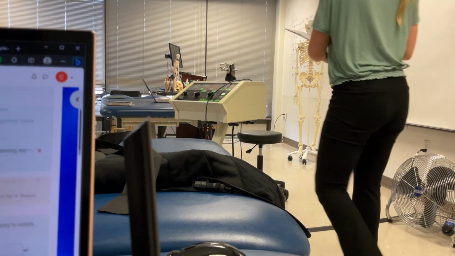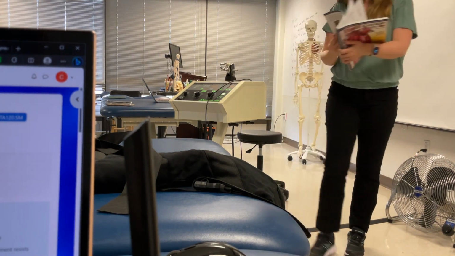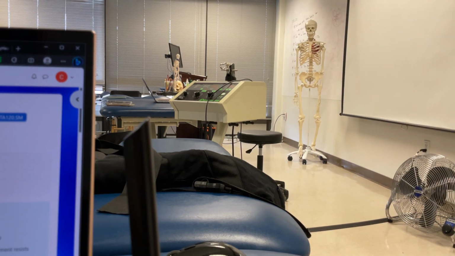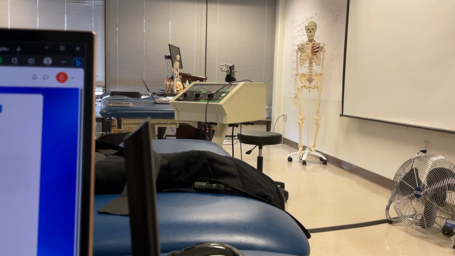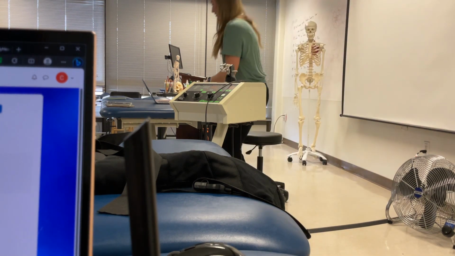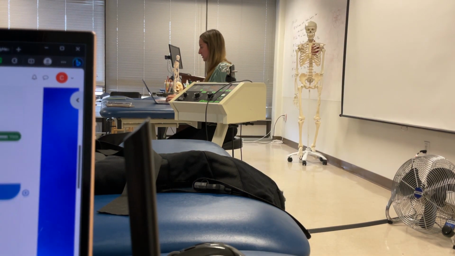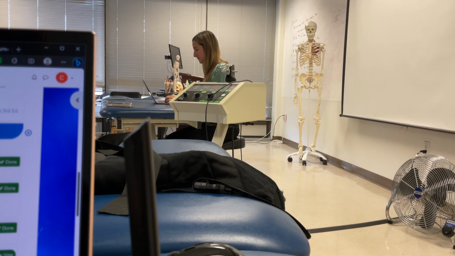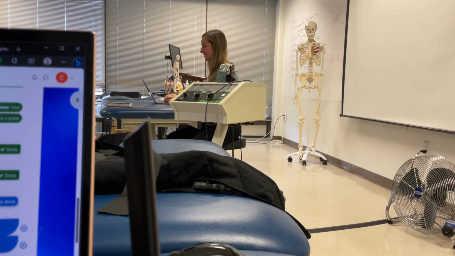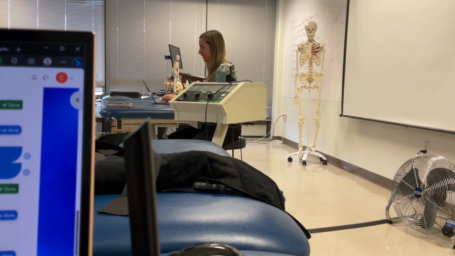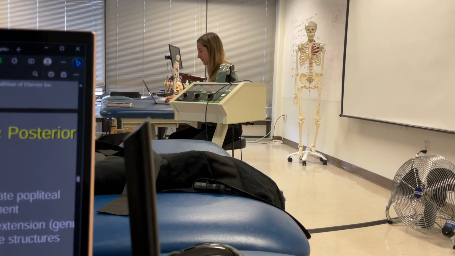No, this is just a workbook. Alright, I'll look up another source. How about the cards here? Oh, there you go. What are we looking for? Tensor fascia lata.